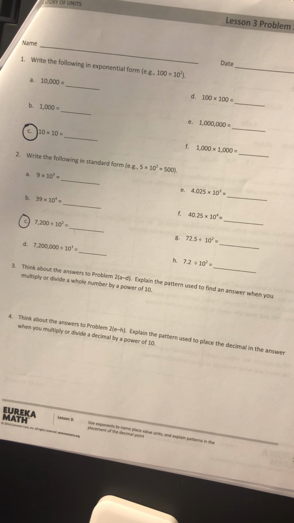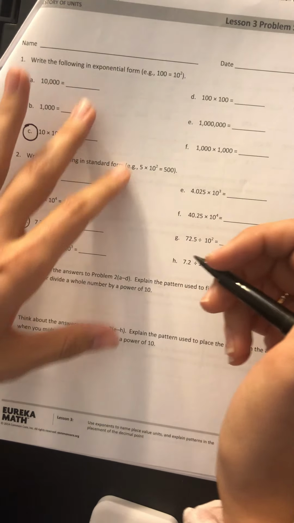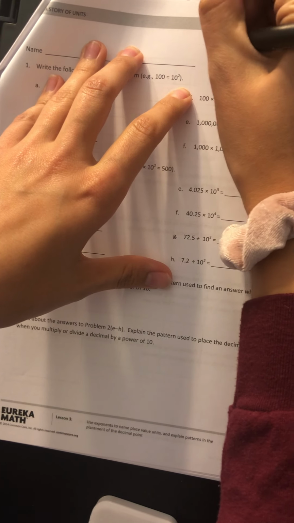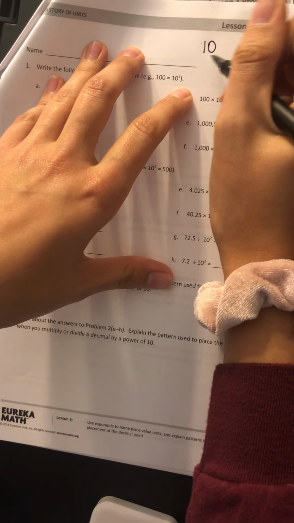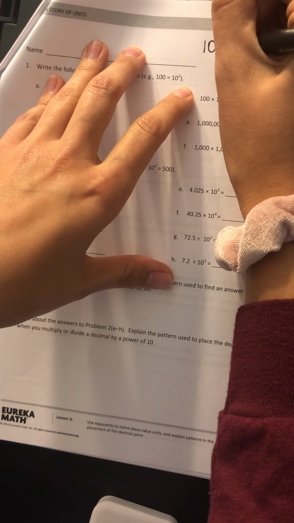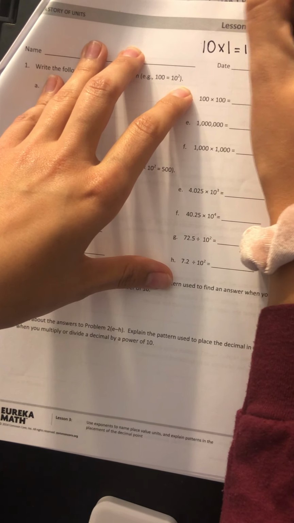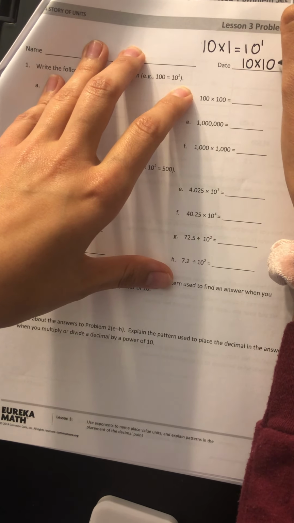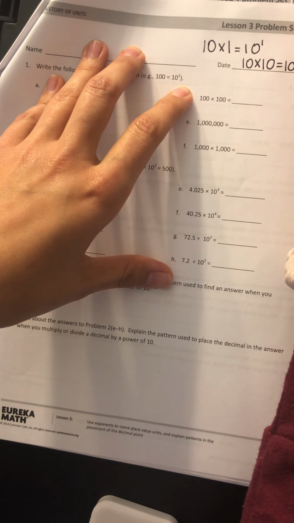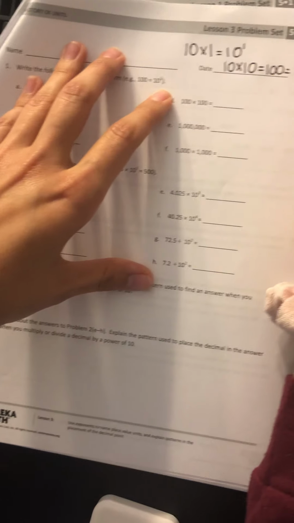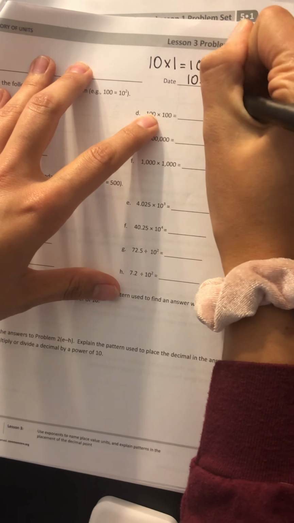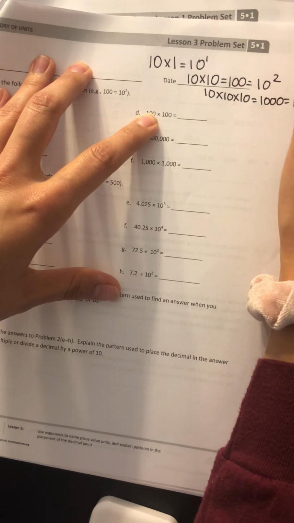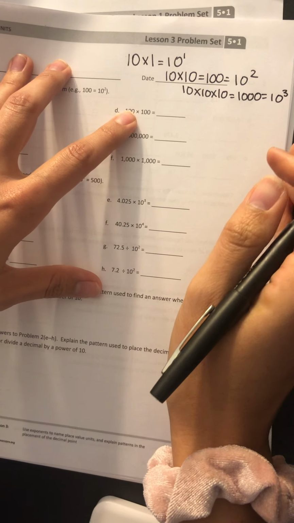Today we talked about the powers of 10. So we talked about as we multiply different numbers by 10, each amount of 10 that is in it represents one power of 10. So 10 times 1 equals 10 to the first. 10 times 10 equals 100 equals 10 squared. 10 times 10 times 10 equals 1000 equals 10 to the third power, and it keeps going up and up from there.